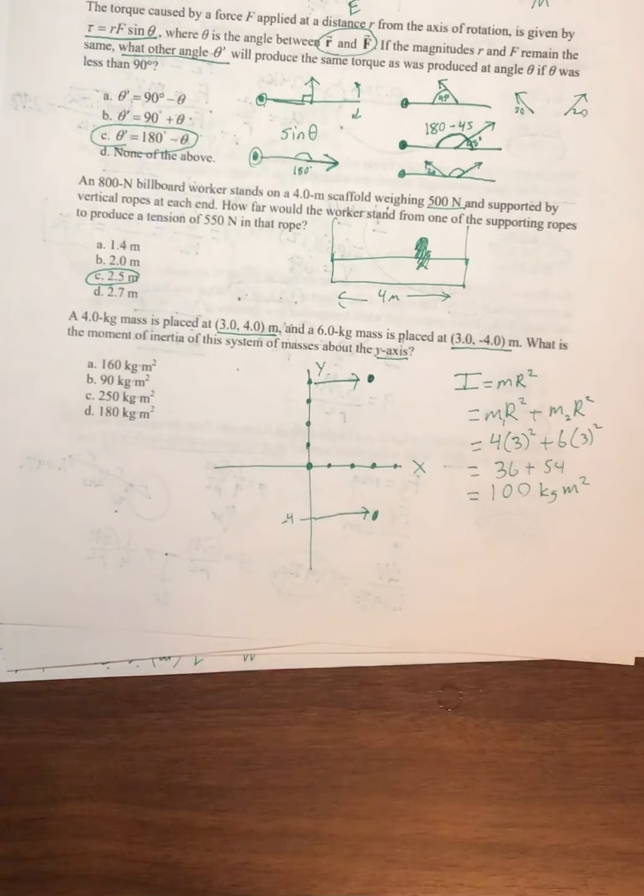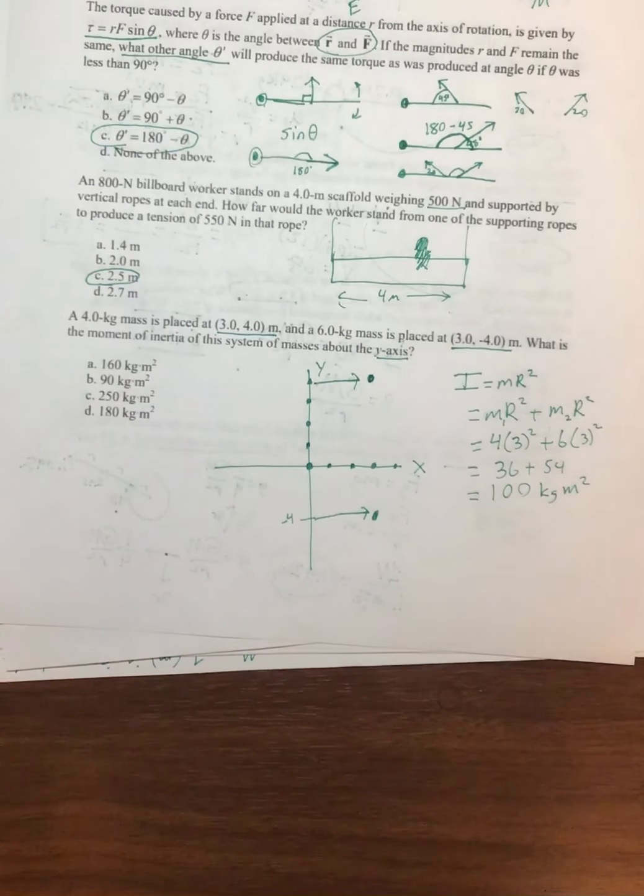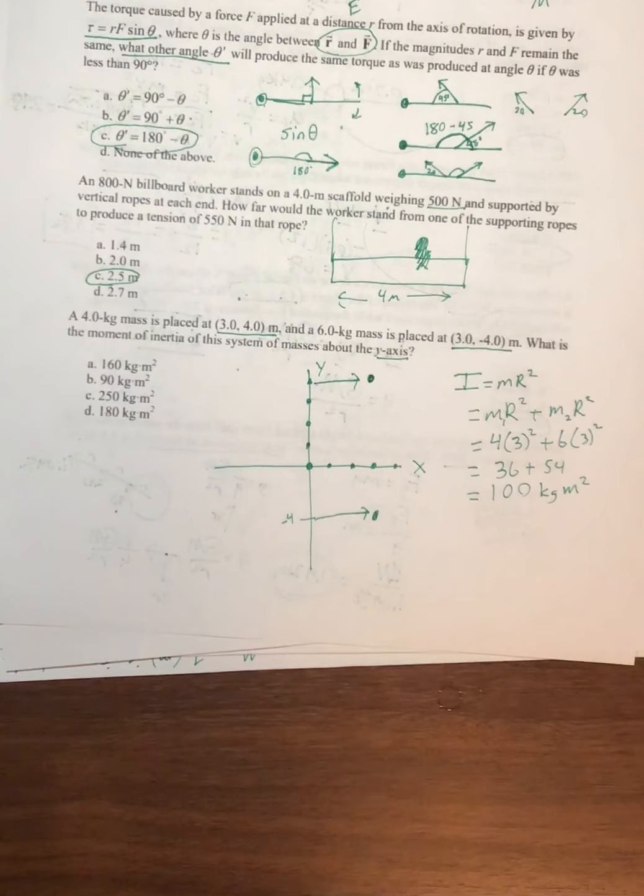So, again, what went wrong? What is the moment of inertia of this system of masses around the y-axis?